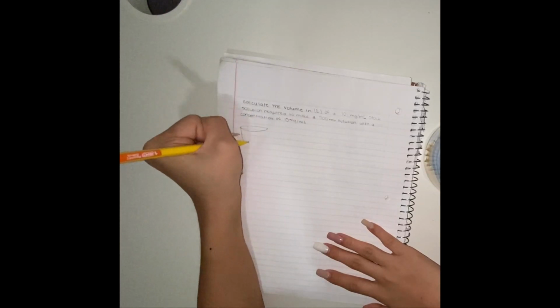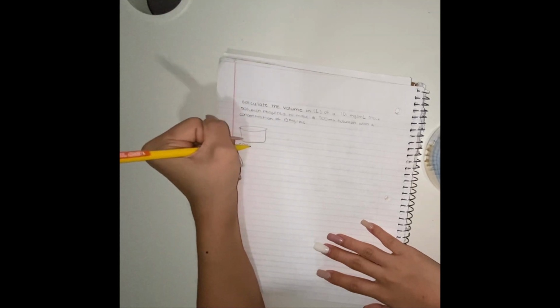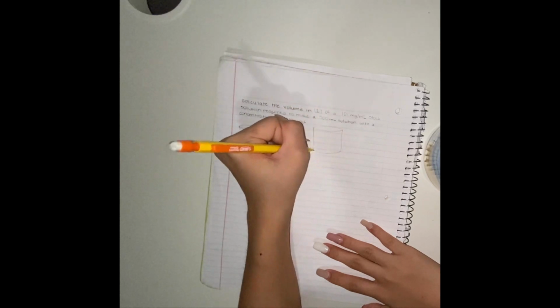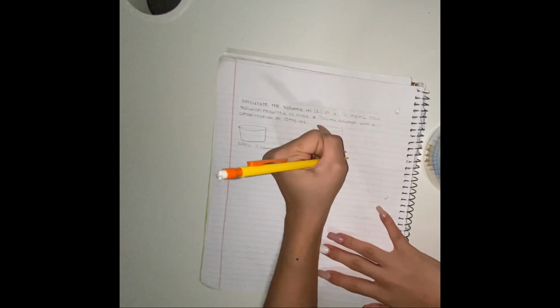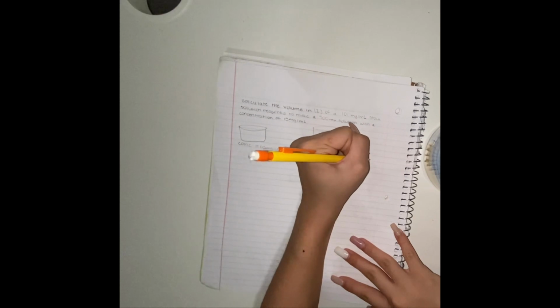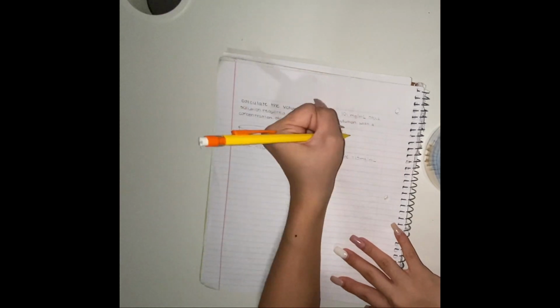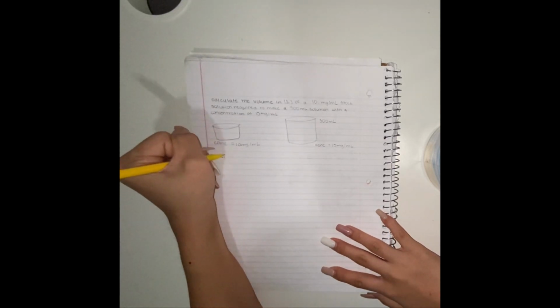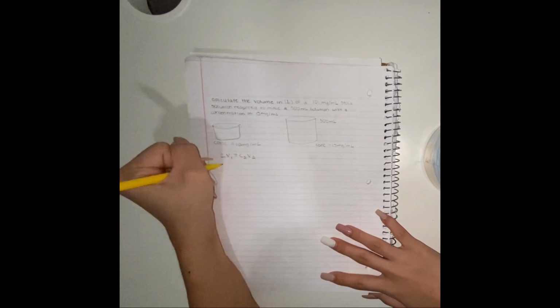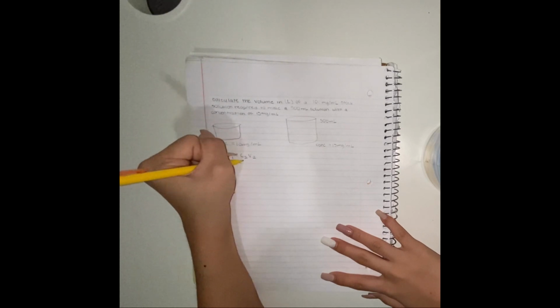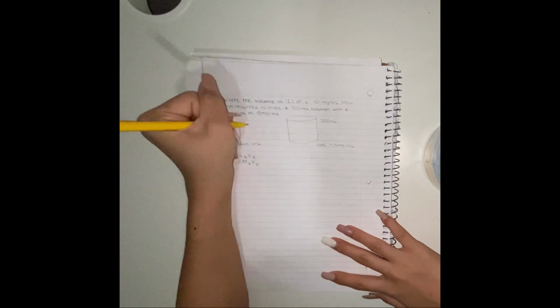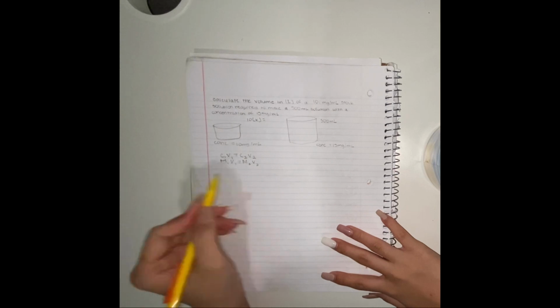Let's do one more equation. Calculate the volume in liters of a 10 milligrams per milliliter stock solution required to make a 500 milliliter solution with a concentration of 15 milligrams per milliliter. Remember to sketch out what you do have. The equation used for these questions is C1V1 equals C2V2. It is also known as M1V1 equals M2V2. Start by plugging in the numbers you have into the equation.